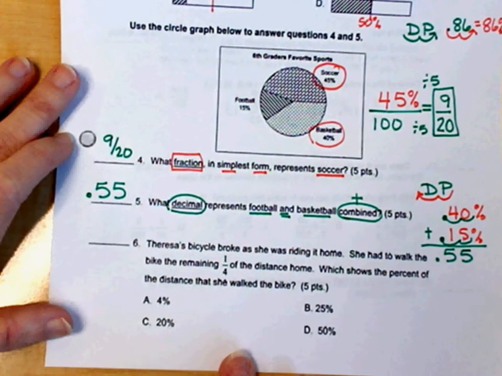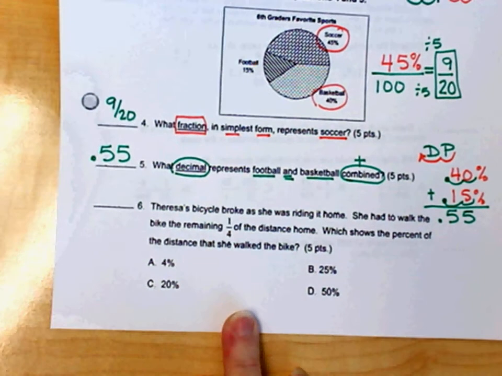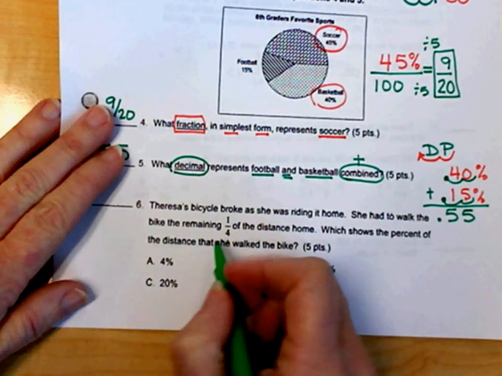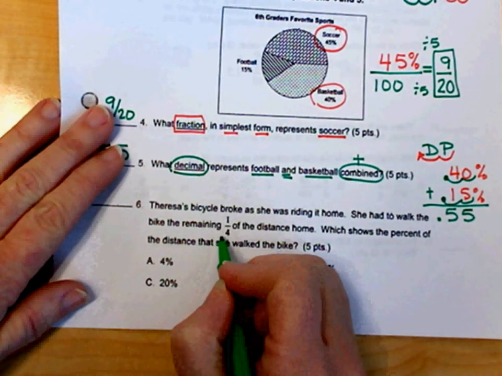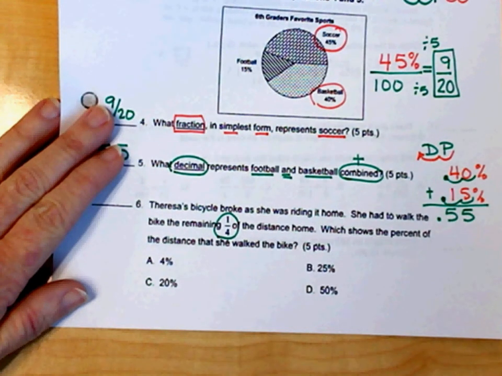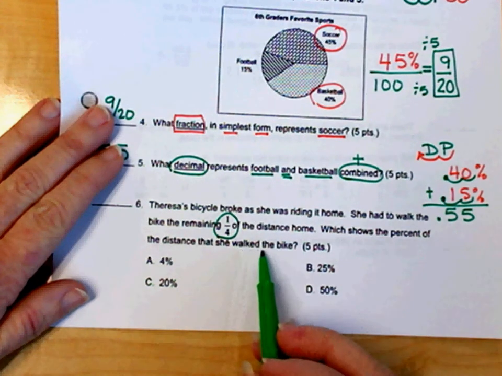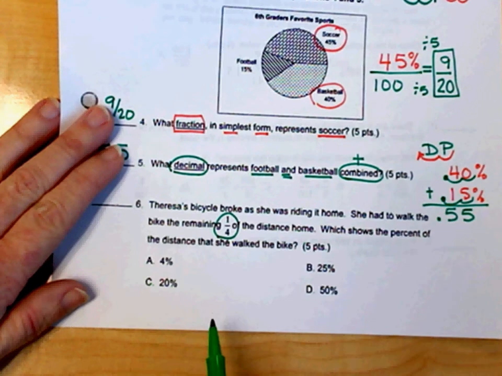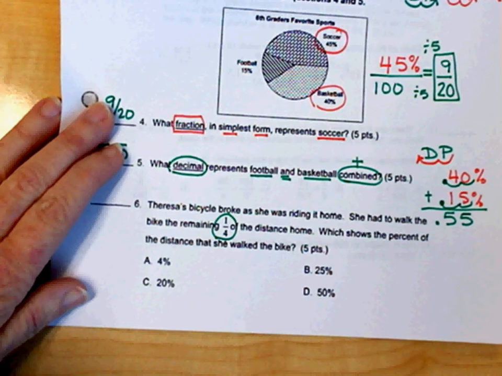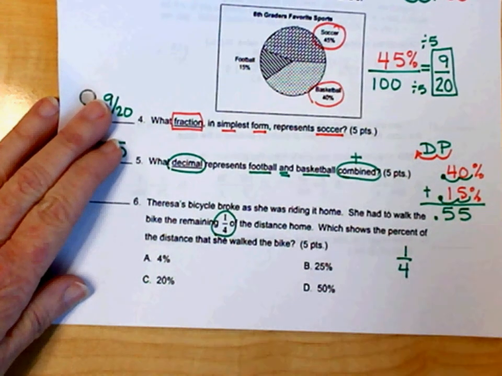And the last one we're going to look at in this video is looking at a bicycle, and we have to walk and bike 1/4 of the distance home. Which percent of the distance will she walk the bike home? So we're looking at a complete table here, and 1/4 is just being asked what is the percent.